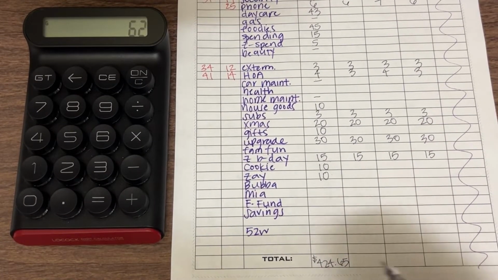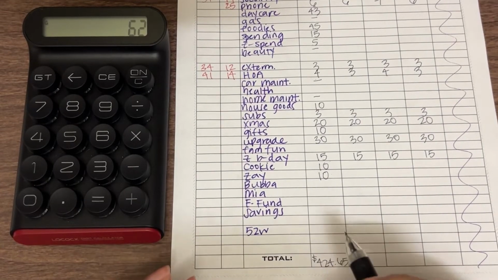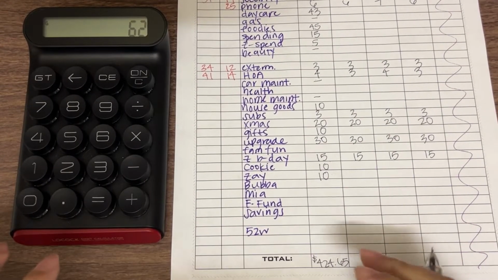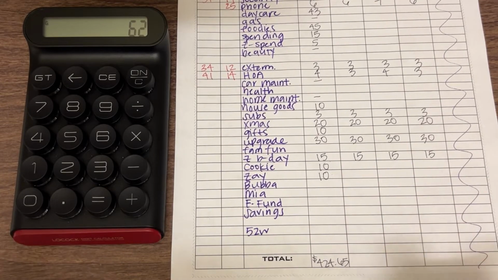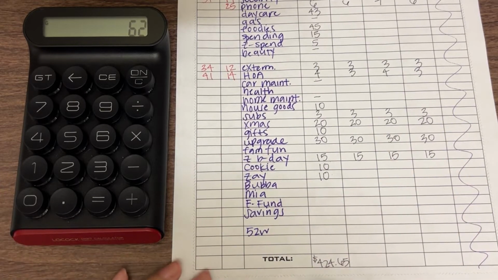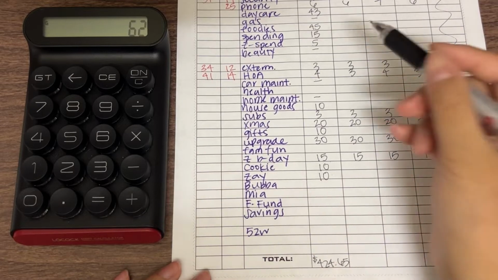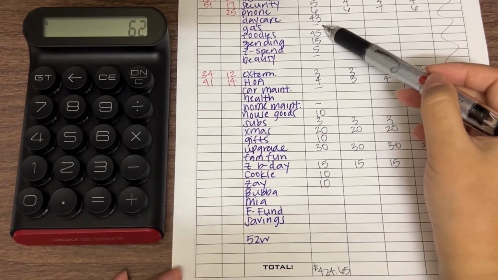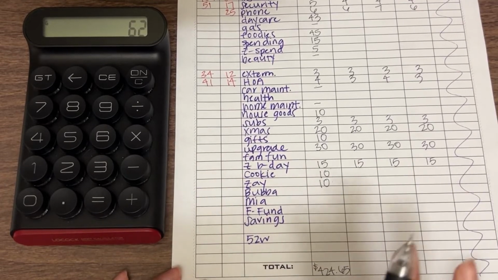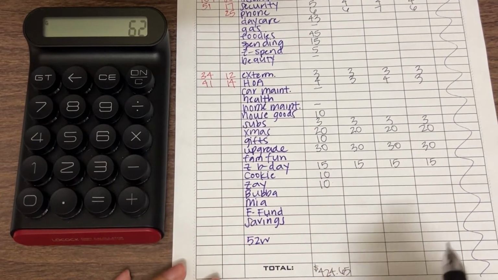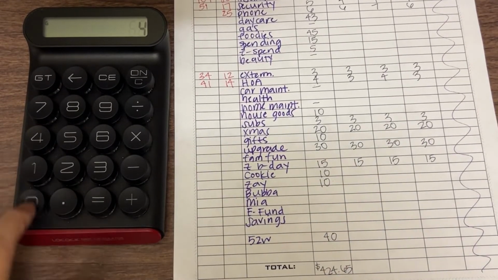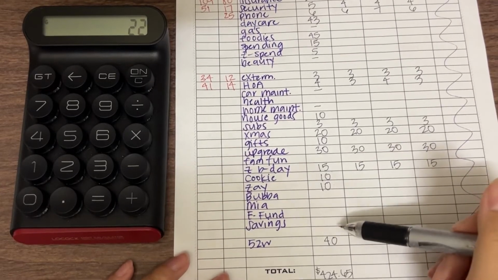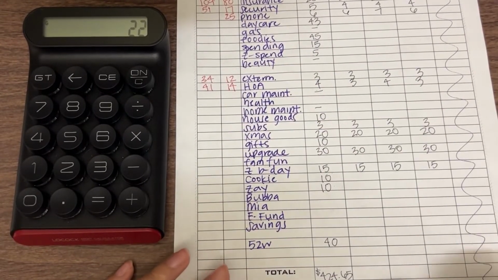So I'm doing the very OG 52-week where you put $1 for the first week, $2 for the second week, and so on and so forth. But I'm doing it where it's just random, where I pick the number. And since I didn't have to put any money away for gas, I thought that I could try for a higher number this week. So I'm just gonna go ahead and put $40. So take that $40 away, so we're left with $22.